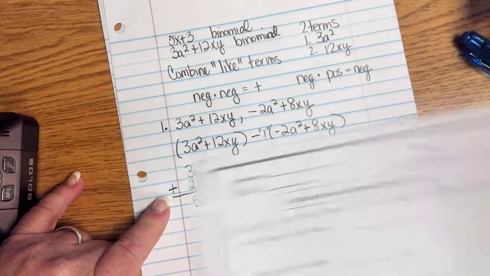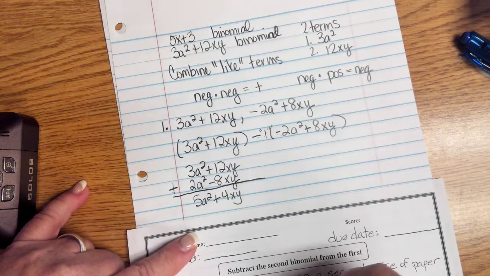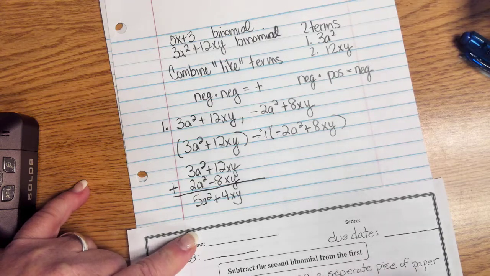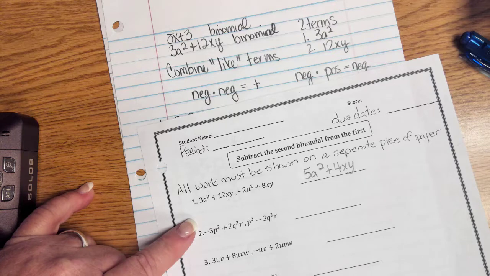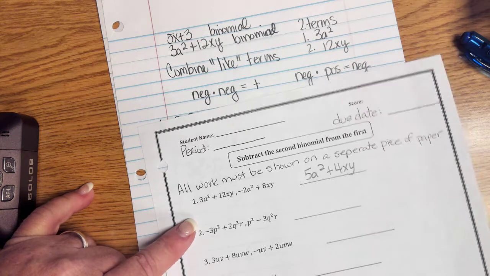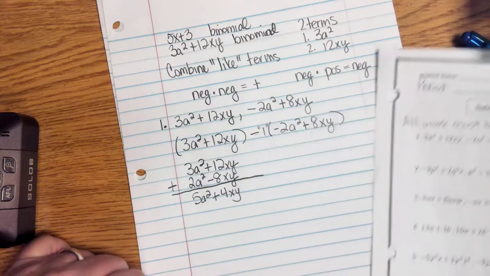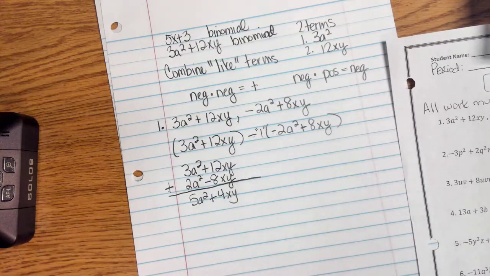So I'm going to come over here. I'm going to write my handy dandy little answer, 5a squared plus 4xy. Okay? Now I'll show you cutting one step out, because I think we can cut one step, all right?